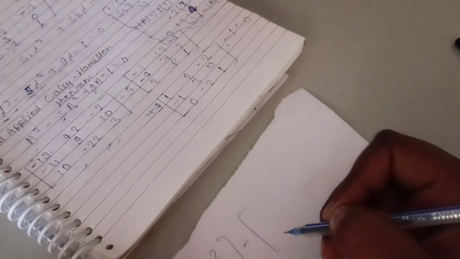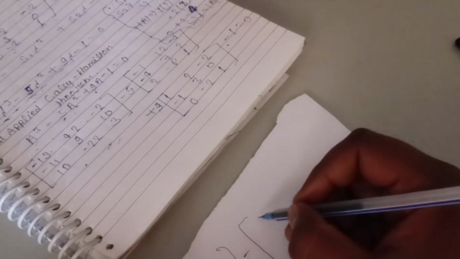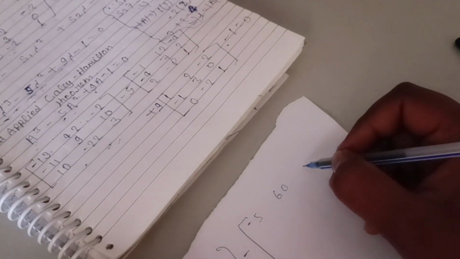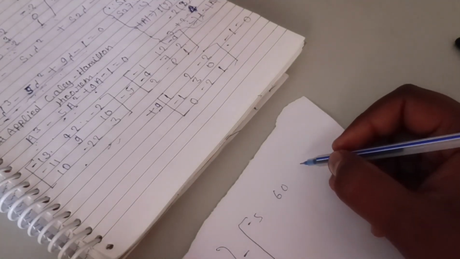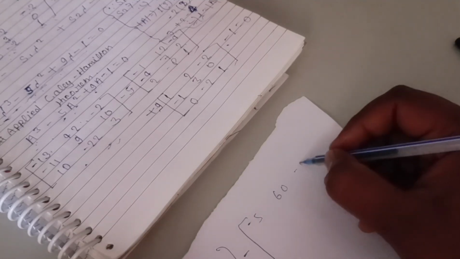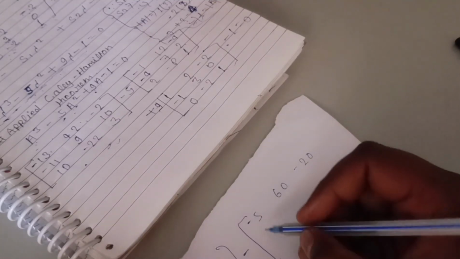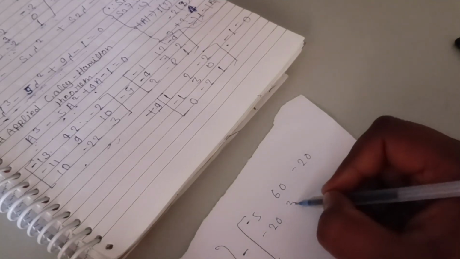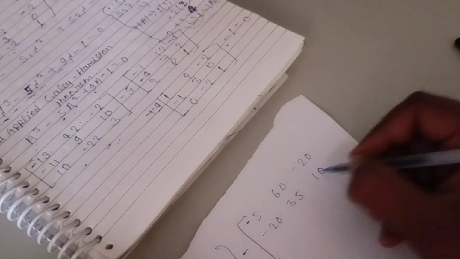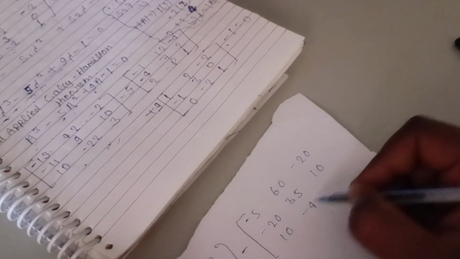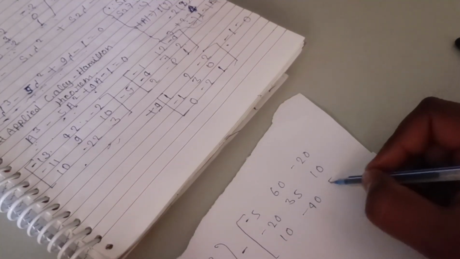Okay, so minus 5, 60, 4 into minus 5, it is minus 20, and minus 20 again, and 35, 10, 10, minus 40, 5.